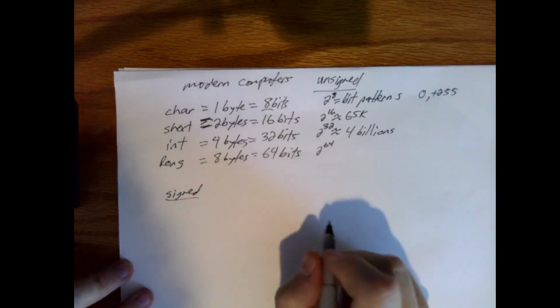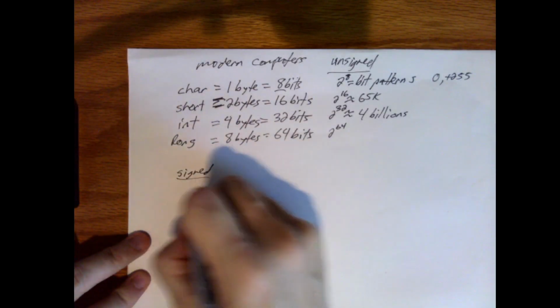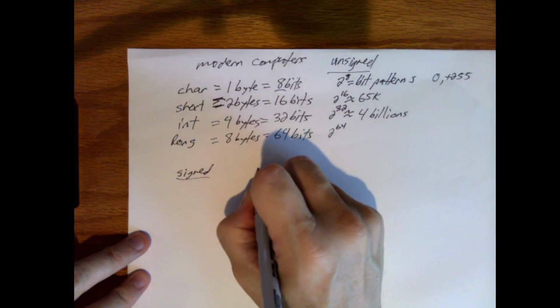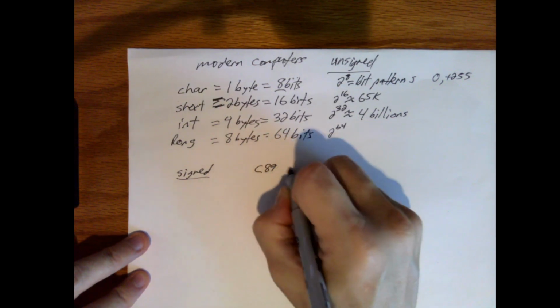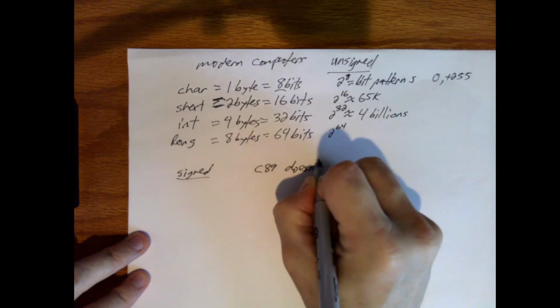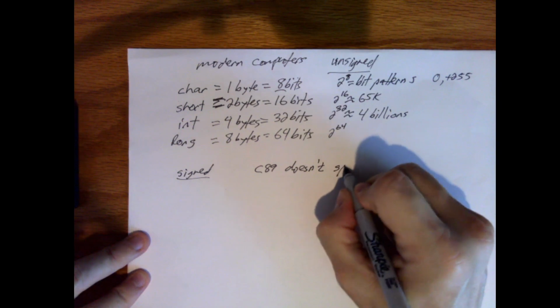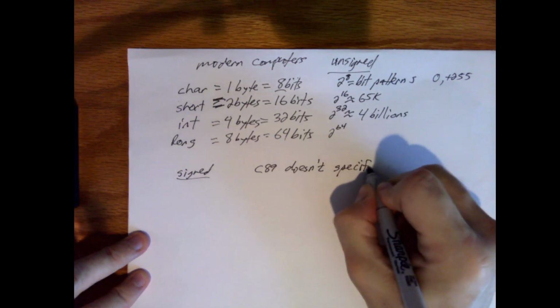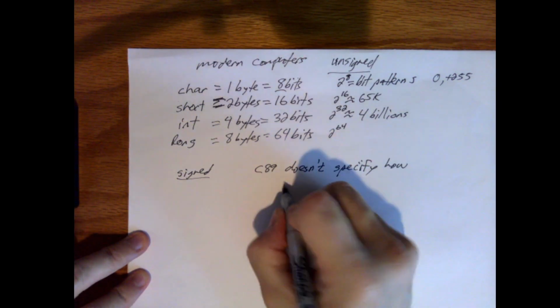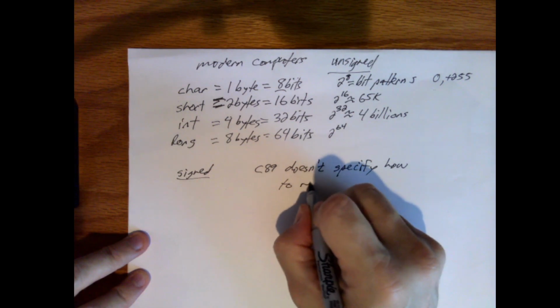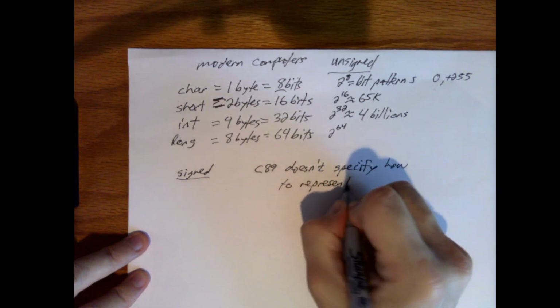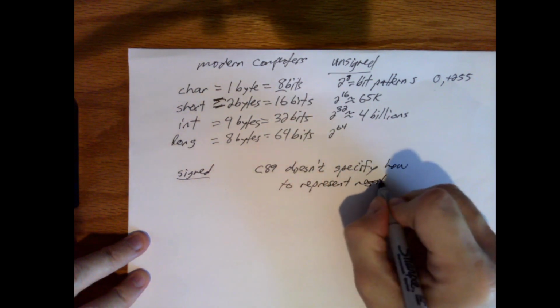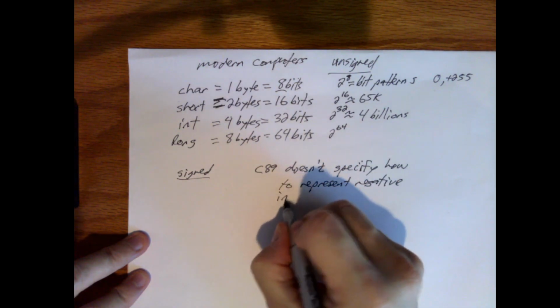Now, technically, the standard, so the ANSI standard, the C89, doesn't specify how to represent negative numbers, or negative integers is really what we're talking about.